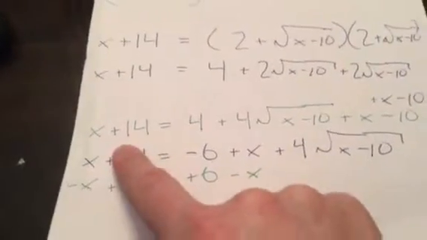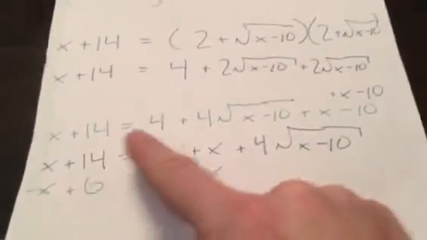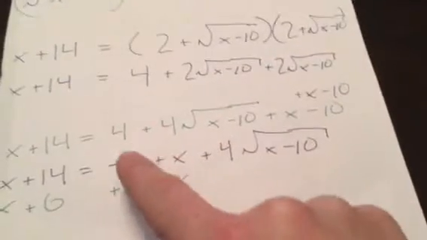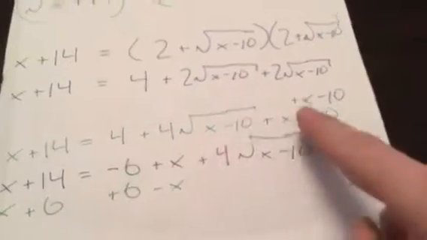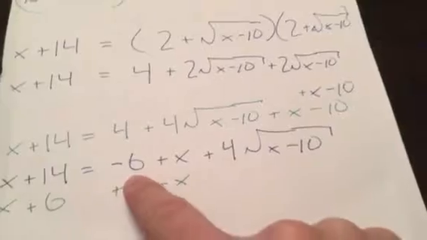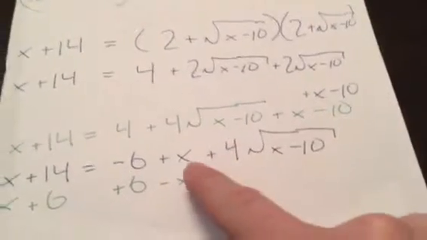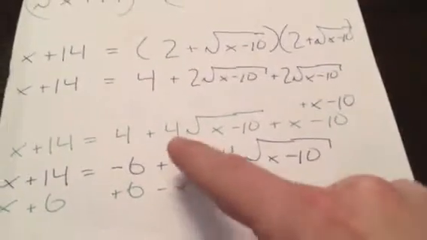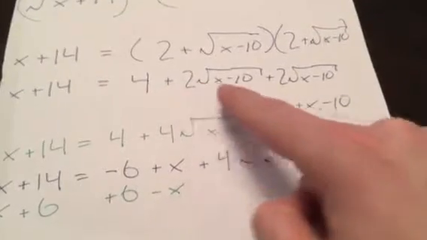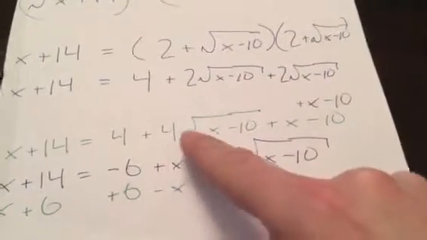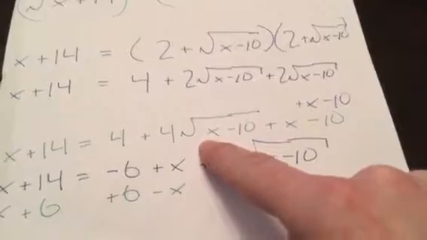So again, on the left I have x plus 14, and I'm just going to combine some like terms. We have 4 minus 10, so that gives us minus 6. We still have an x over here, so I'm just going to pull that out so I don't forget about it. And again, we'll combine those terms there. 2 plus 2 gives us 4 root x minus 10.